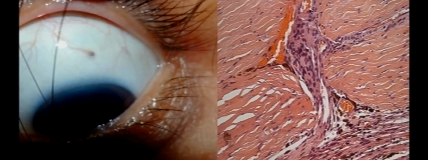Now, all pigmented lesions cannot be a nevus or a melanoma. For example, if you see like this with the tracking of the blood vessel, it can be an Axenfeld loop, the nerve one, and if you do a dual staining here, you can get a positive.